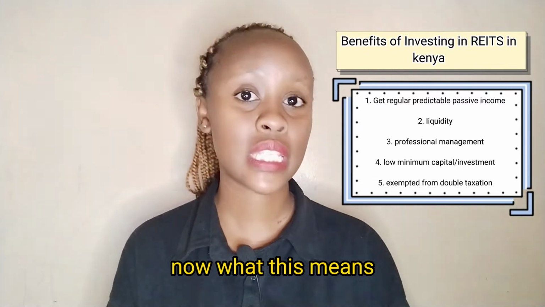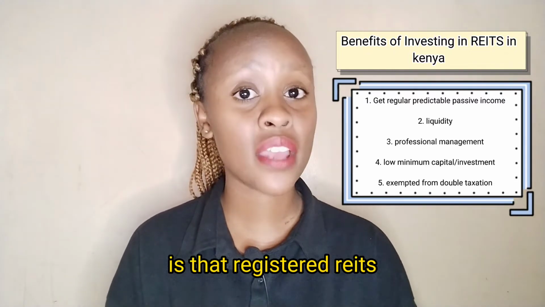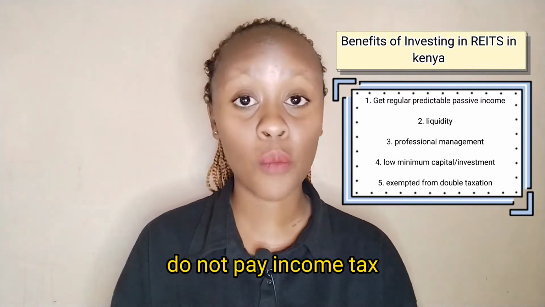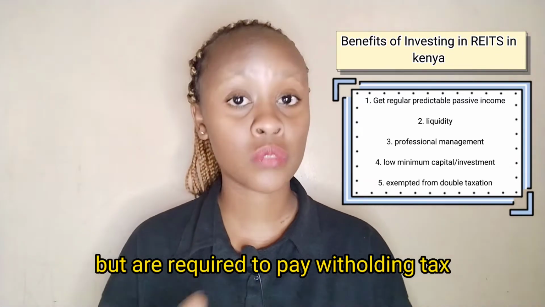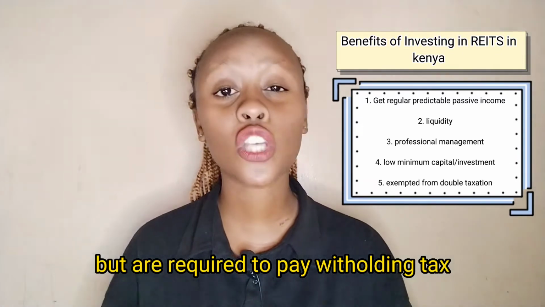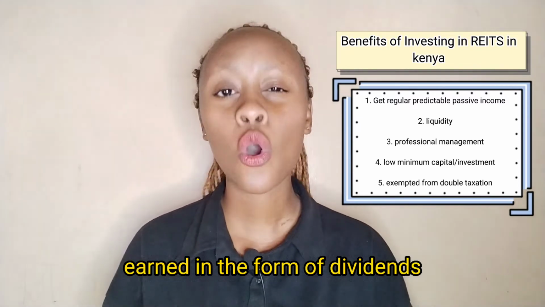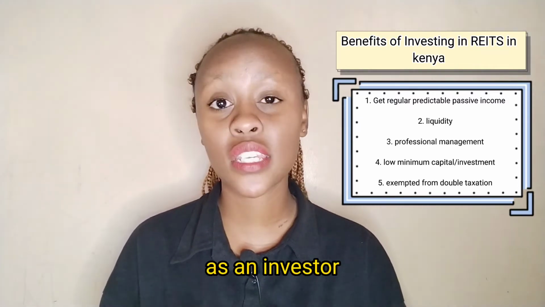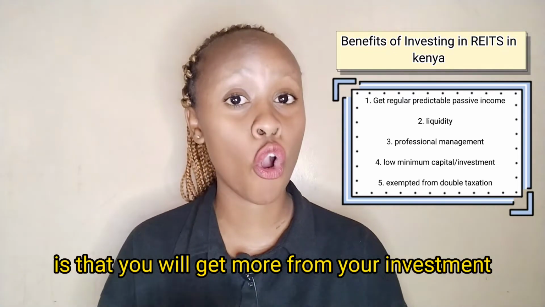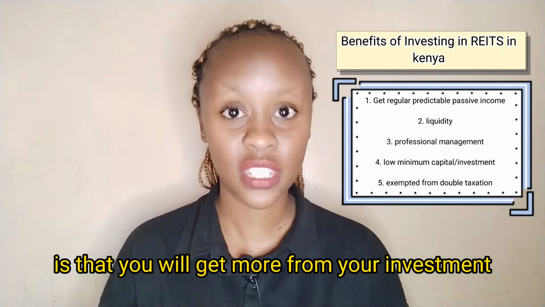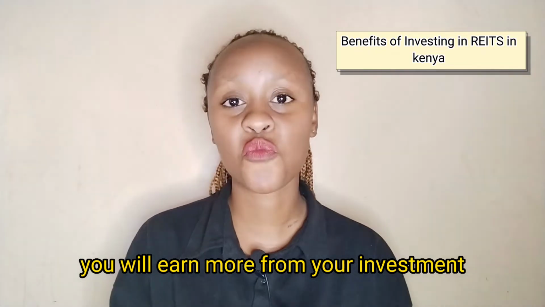Now what this means is that registered REITs do not pay income tax but are required to pay withholding tax on the income earned in the form of dividends. What this means for you as an investor is that you will get more from your investment. You will earn more from your investment.